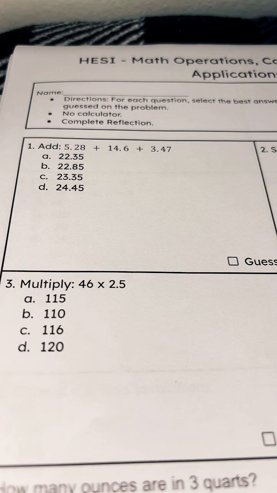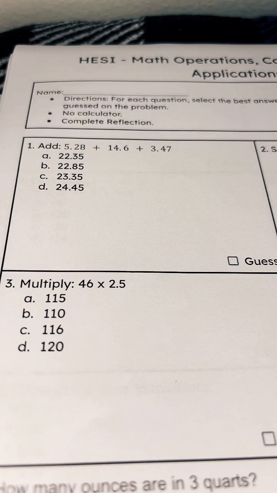So number 1 is C. Wonderful. Number 2 is A. Ooh, we on fire already. Grace says C for the first one. Vicky says C.